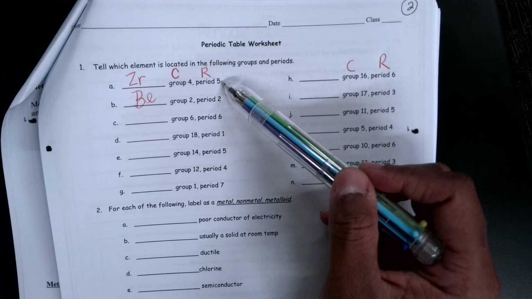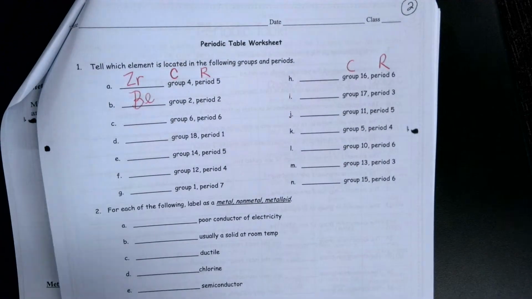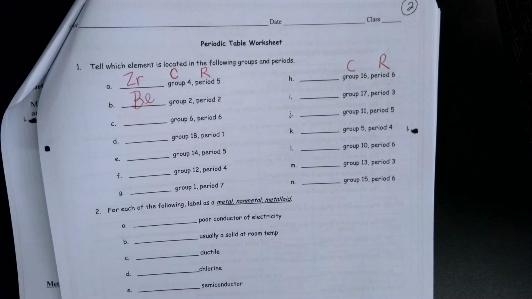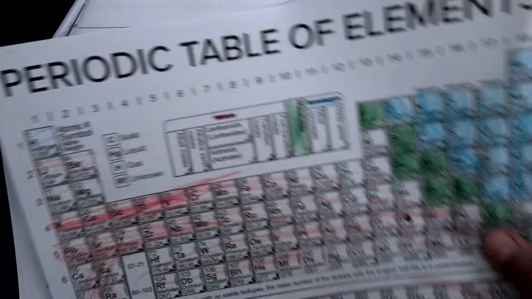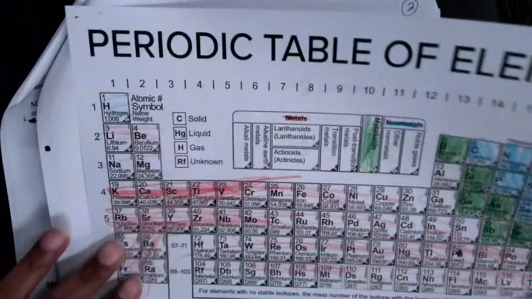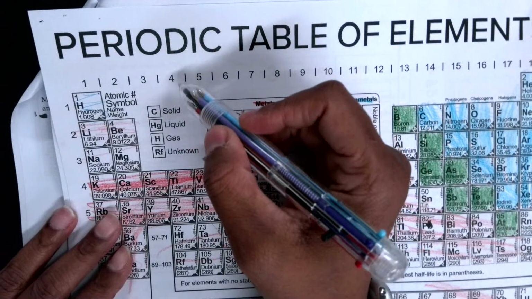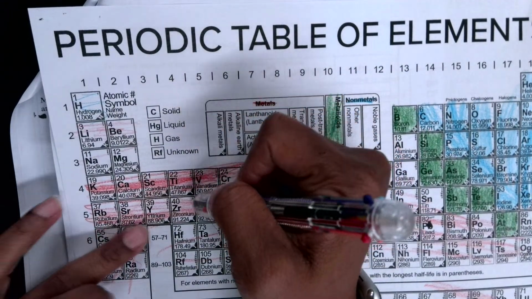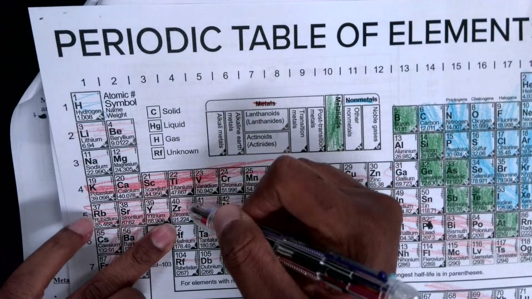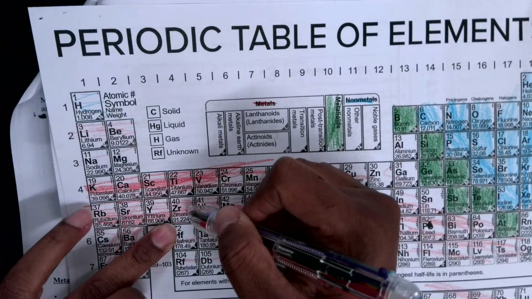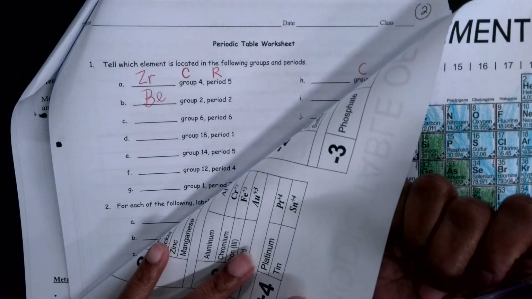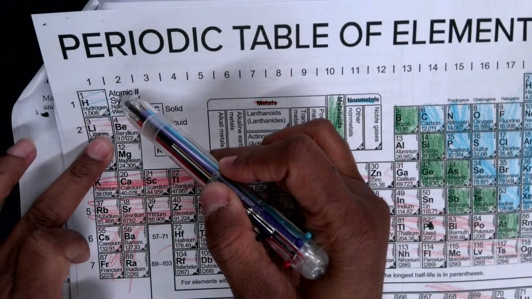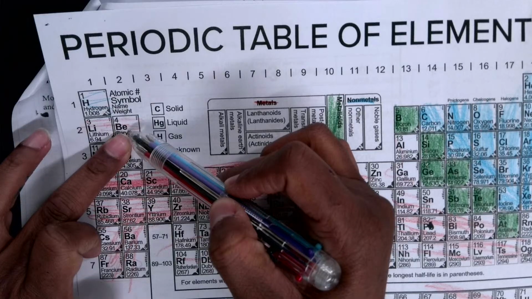So when I look at group 4, period 1, let me grab a periodic table real quick. Here we go. So the first problem is group 4, which is right here, period 5. See, 4 and 5. If I put them together, we get Zr is the answer. The second question is group 2, period 2. If I put them together, we get beryllium.